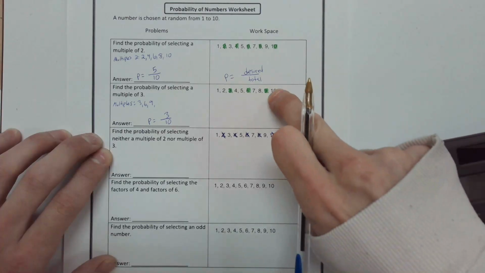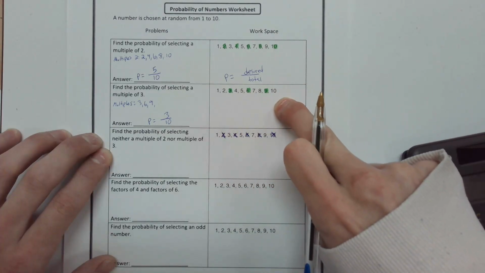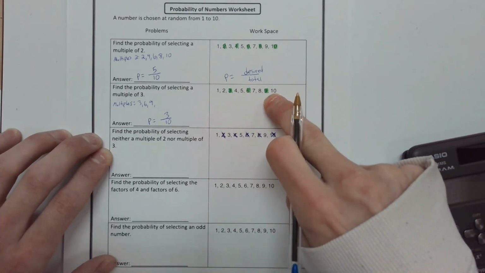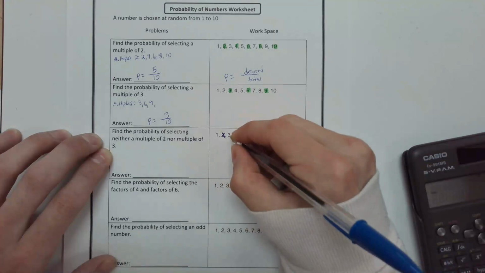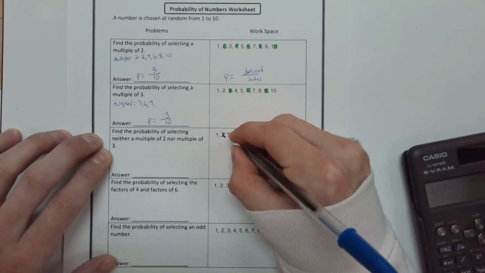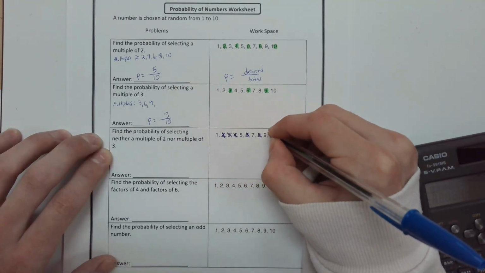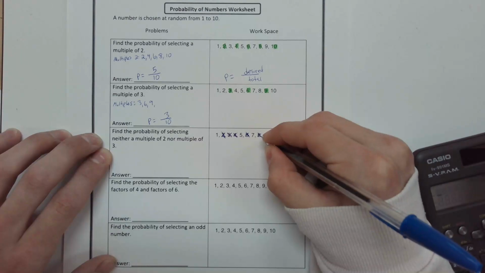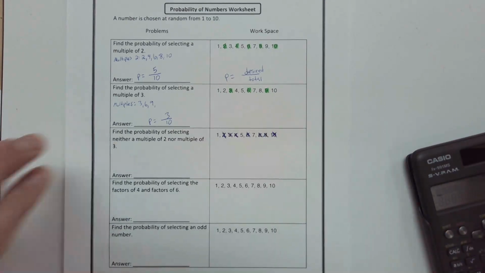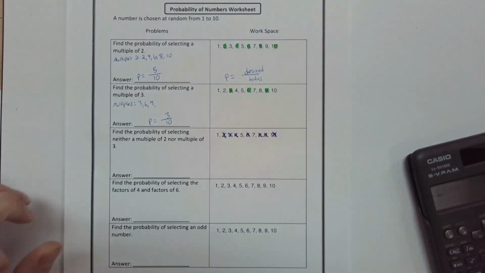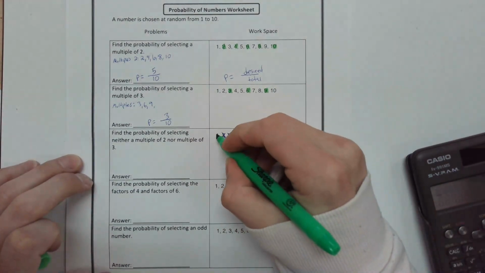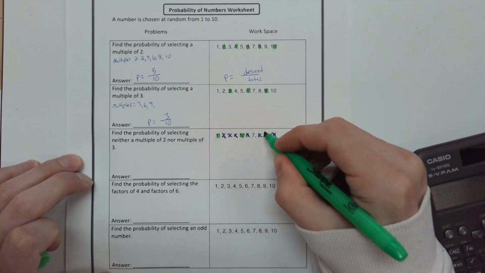Next, we will cross off all of these highlighted numbers because we do not want to choose any of these multiples of 3. And what we are left with are these numbers here.